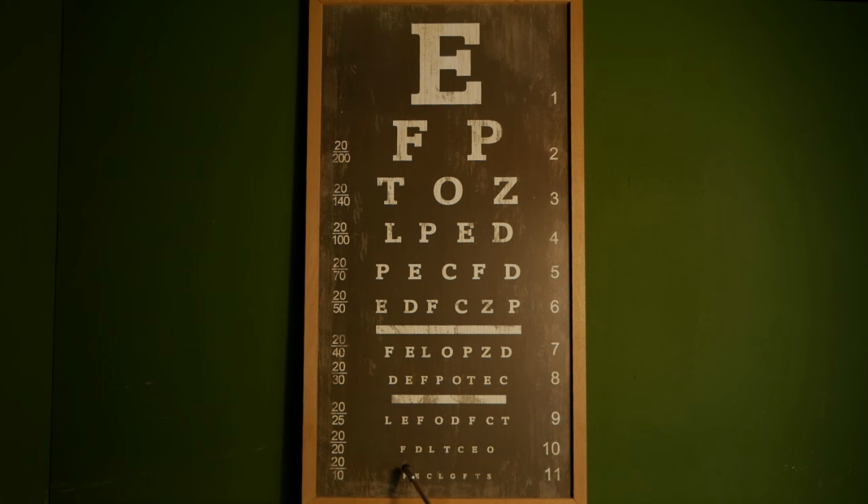Okay. Can you read this line right here? D, L, D, C, E, O. Excellent. Can you cover one eye for me? And can you read this letter?